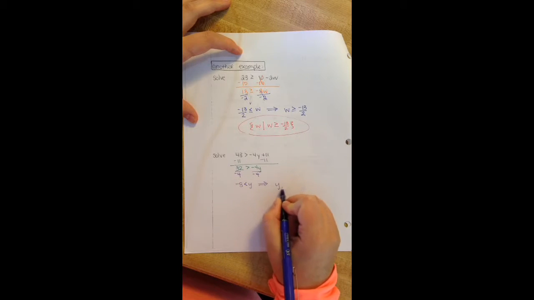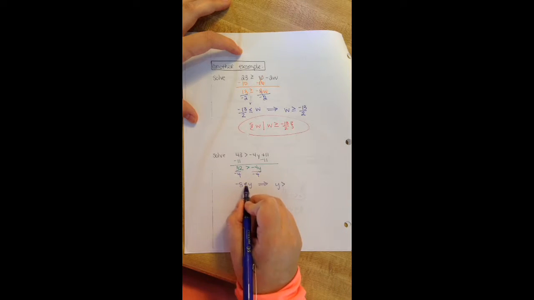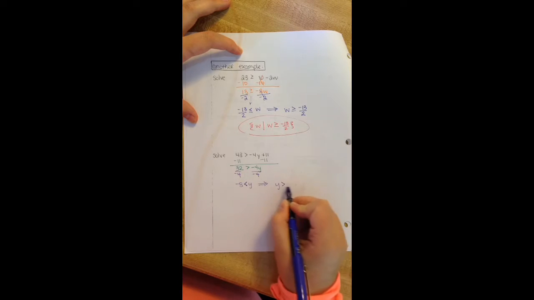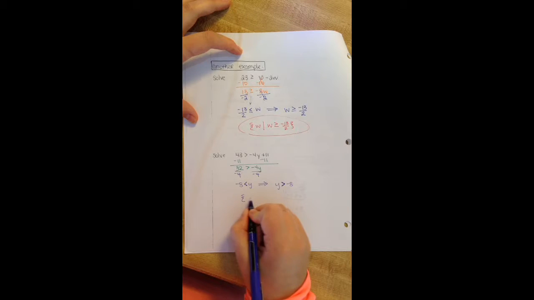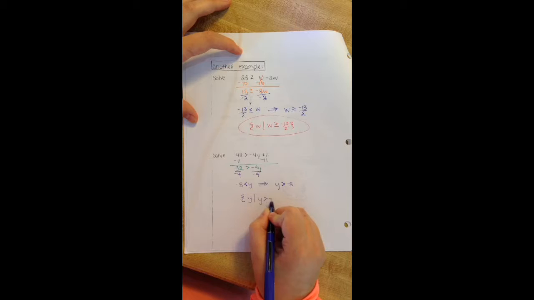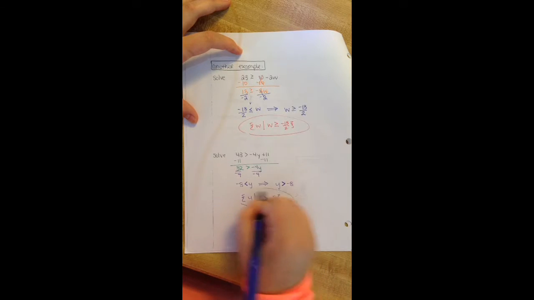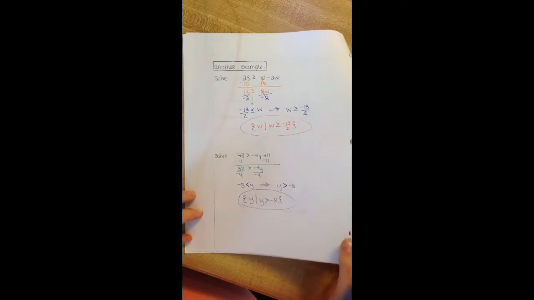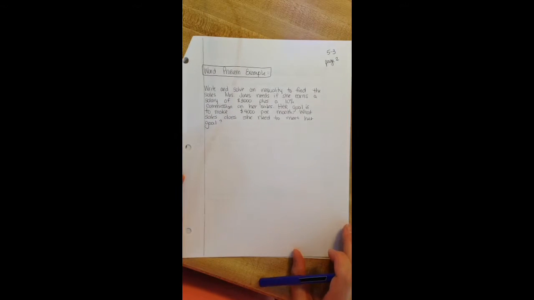I'm going to say y is greater than, the inequality sign opens to the y, so it has to open to the y over here, negative 8. So I'm talking about y's such that y is greater than negative 8. And there's our solution. Turn to the next page.